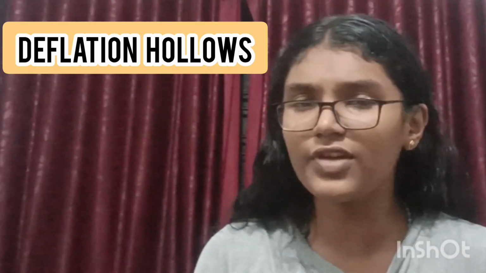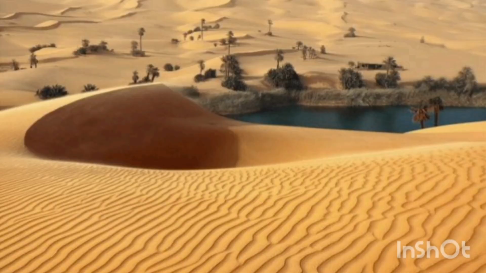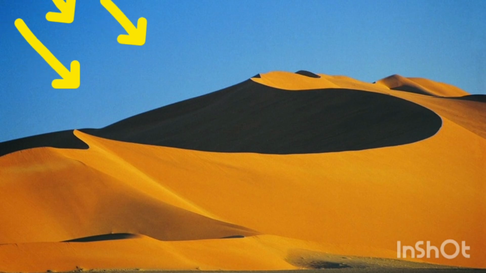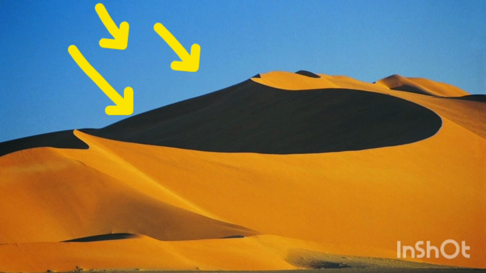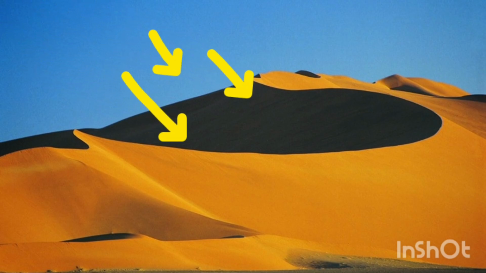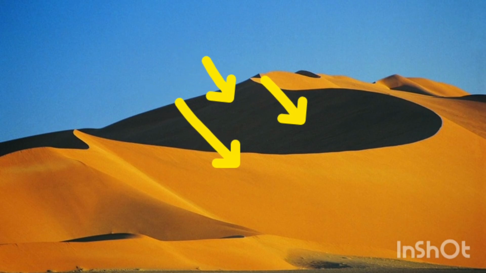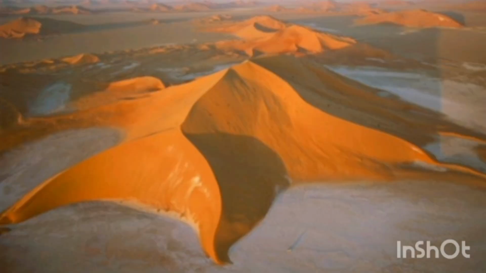Going to the deflation hollows, as you can see in the picture, when the wind blows strongly and persistently in one direction, shallow depressions are formed through deflation. These shallow depressions are called deflation hollows. I hope you understood it.